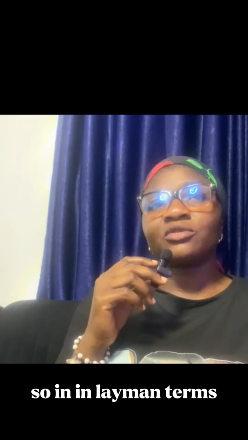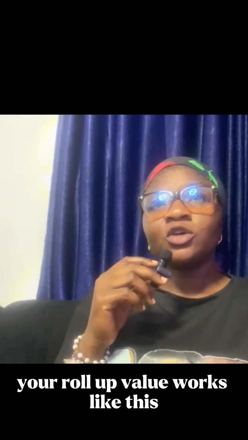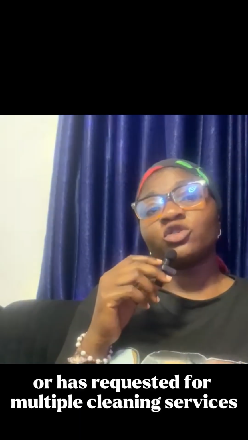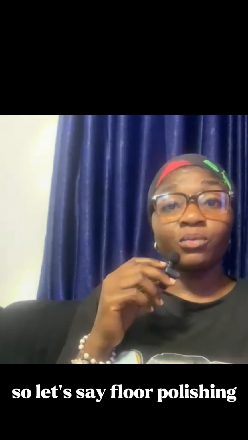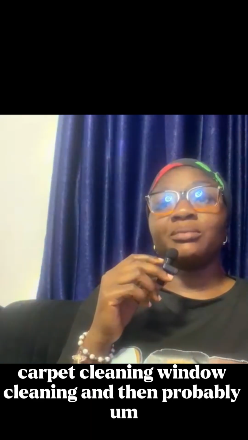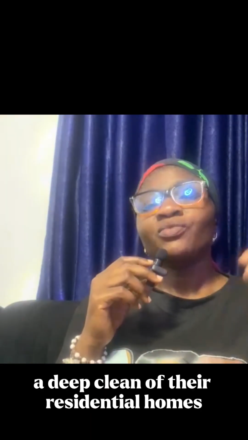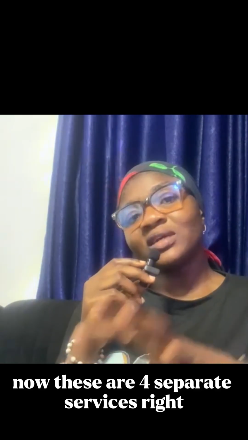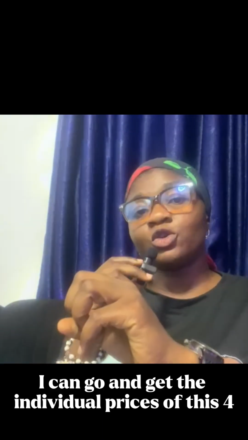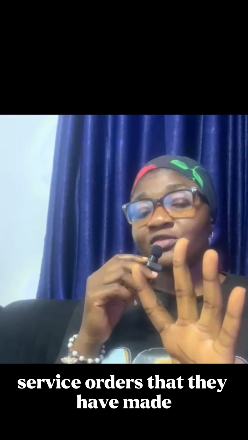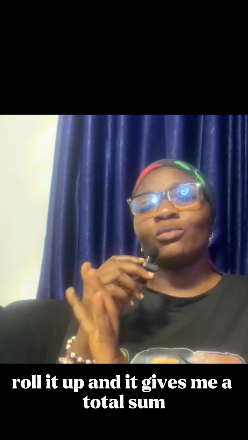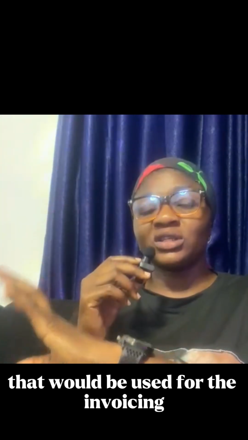In layman terms, your roll up value works like this. So a client has multiple orders or has requested multiple cleaning services. So let's say floor polishing, carpet cleaning, window cleaning, and then probably a deep clean of their residential homes. Now these are four separate services, right? And they have various prices. Now using my roll up value, I can go and get the individual prices of these four service orders that they have made, roll it up, and it gives me a total sum that would be used for the invoicing.